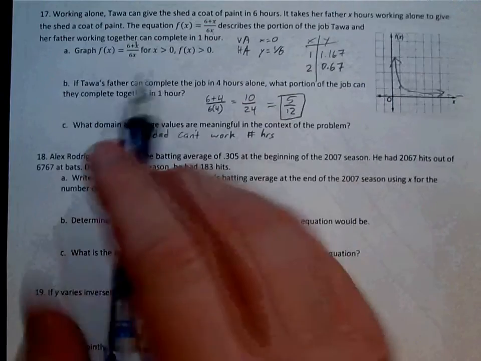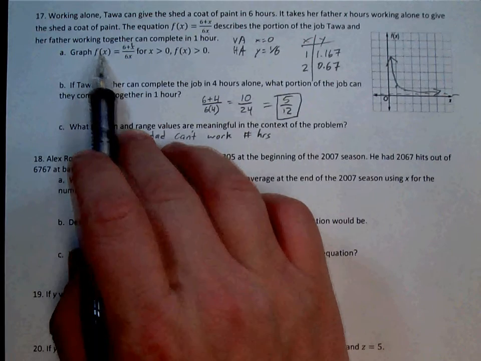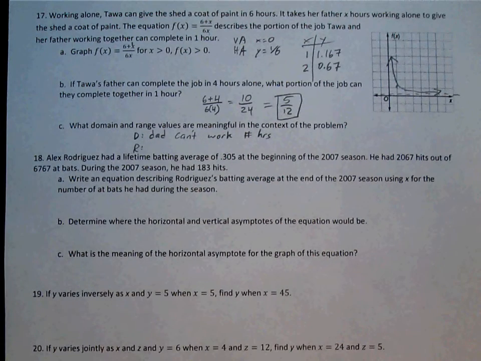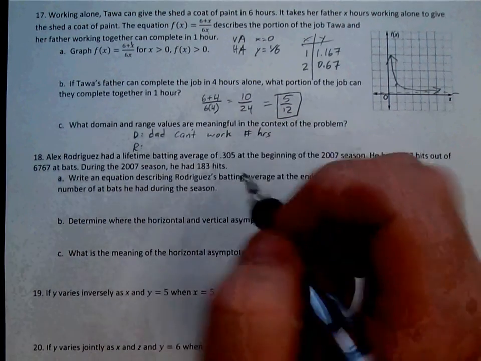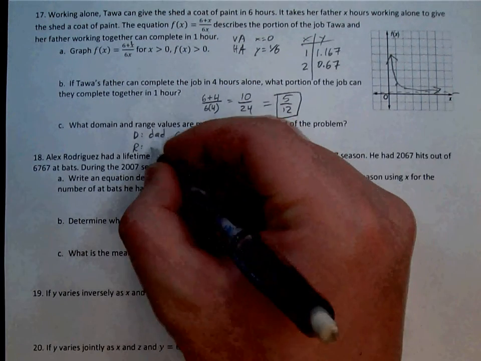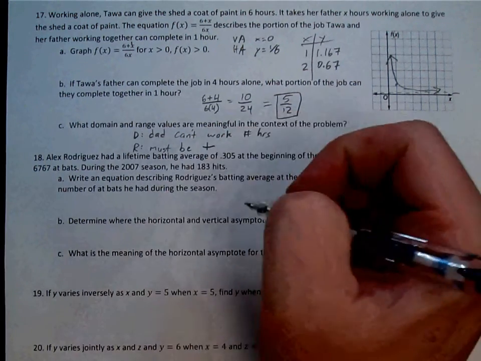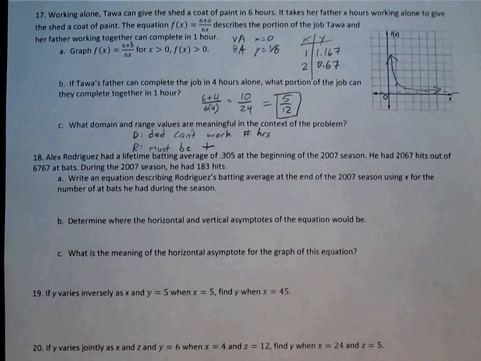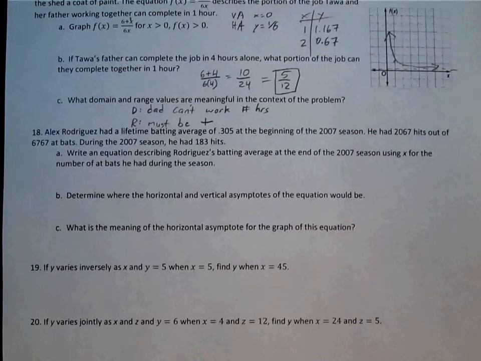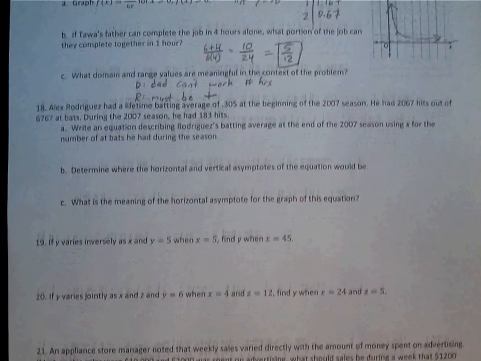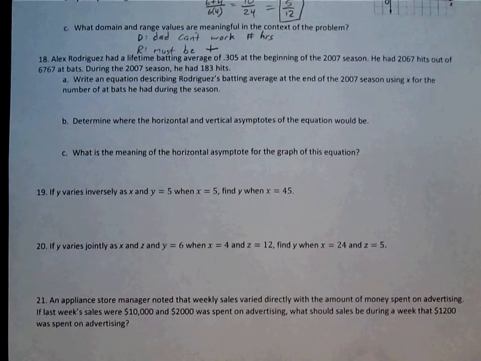The range, we're talking y. That's the portion of the job. So they can't do a negative job either. It must be positive. Doesn't make sense for it to be negative. So pretty short, concise answers here because I don't want to write very much. But if you look at my hard copy, I have a lot longer answer and explanation written there.